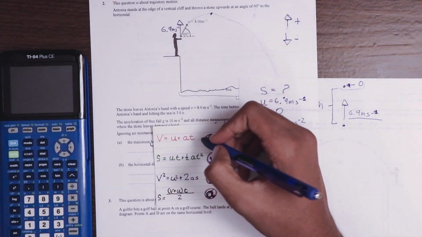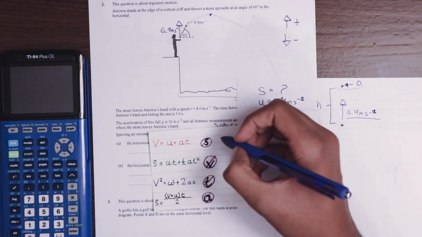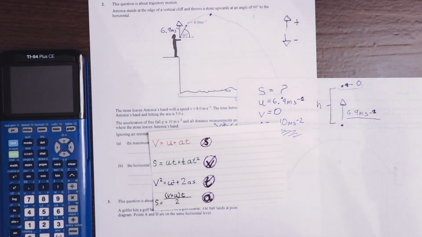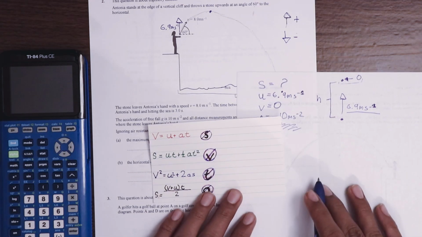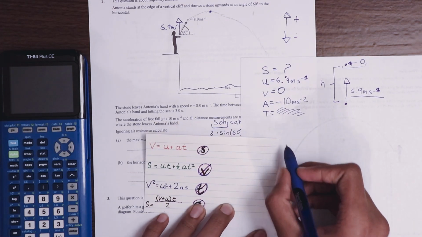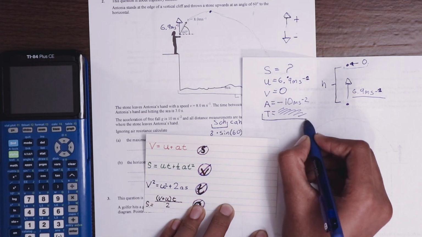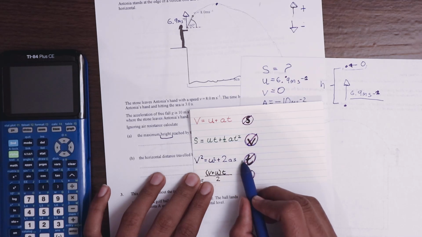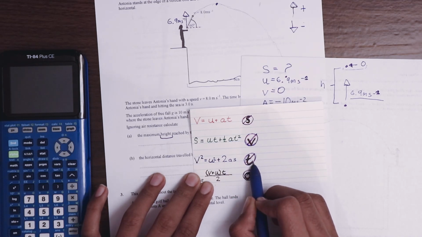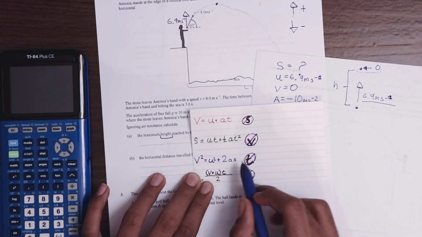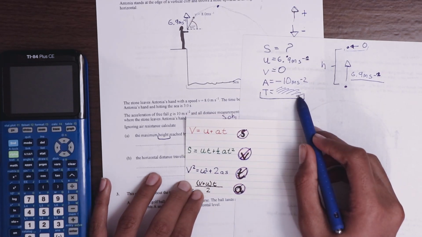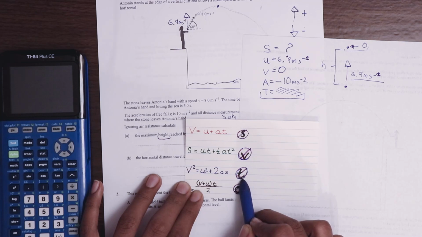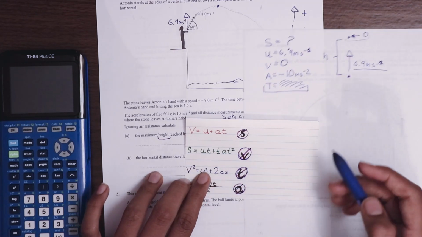So in this formula, there is no S. In this formula, there is no V. In this, there's no T. In this, there's no A. Using this knowledge, look at the variable that you're missing, T. Look at the formula that does not have T, this one. So you're going to have to use this formula. Really simple.